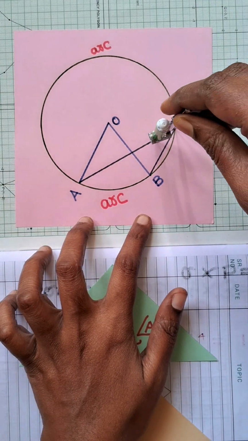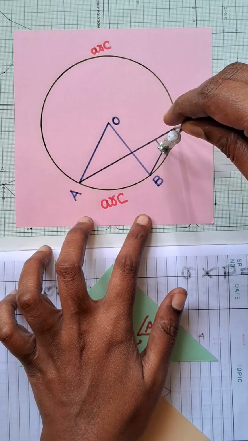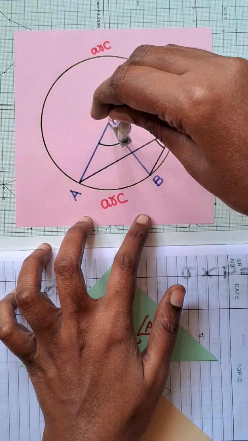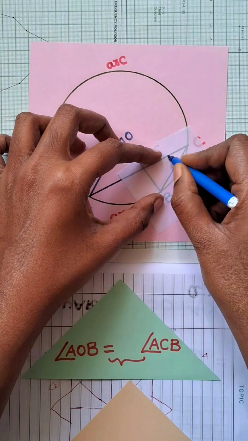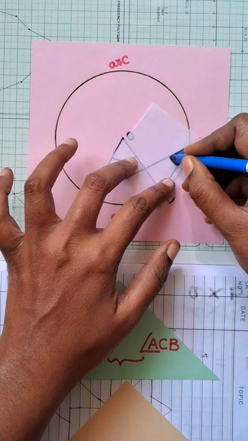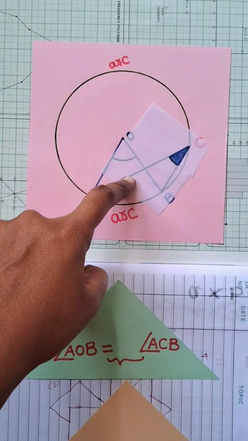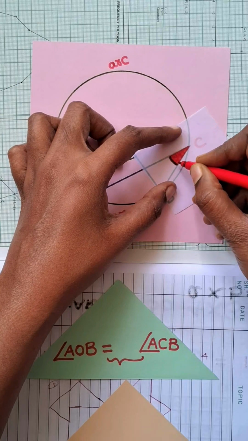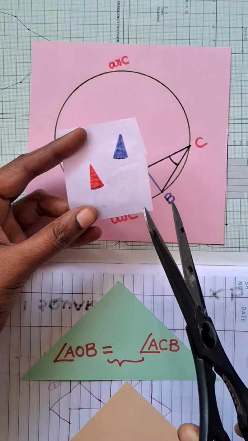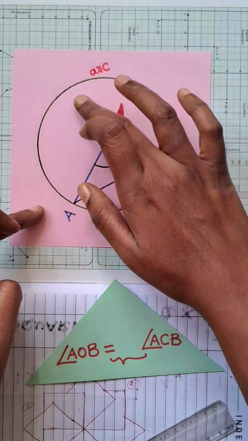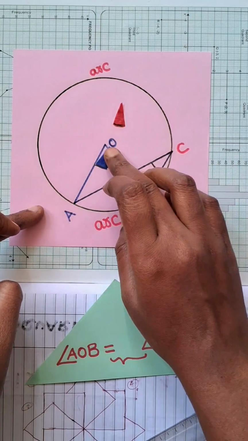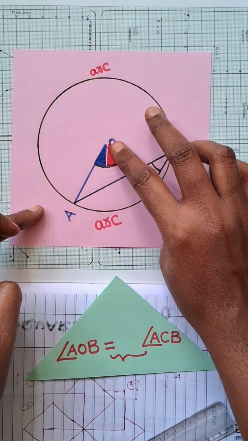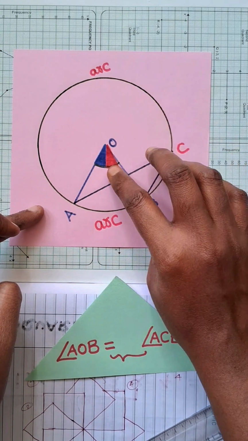To compare angles without a protractor, use a compass to draw arcs at O and C. Utilize tracing paper to compare angles. Trace angle C twice and cut it out. Place the cut pieces on angle O. Observe that both tracing angles fit exactly at O, indicating angle O is twice the angle of C.